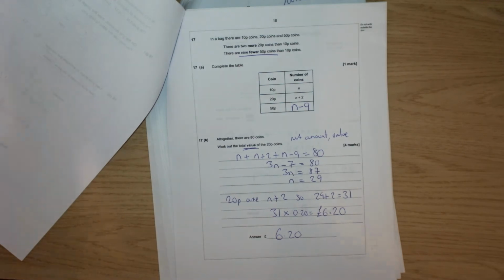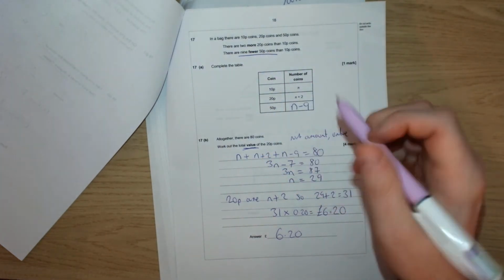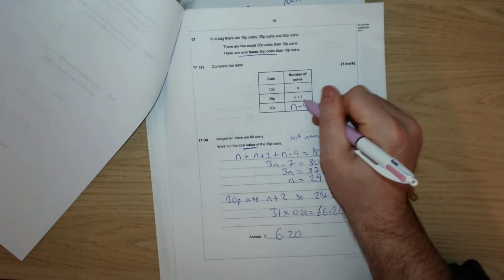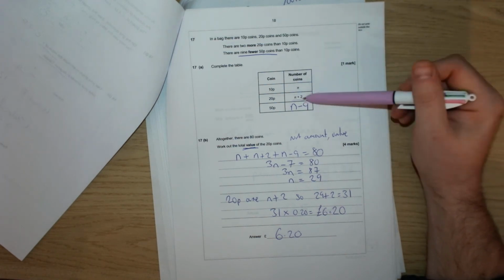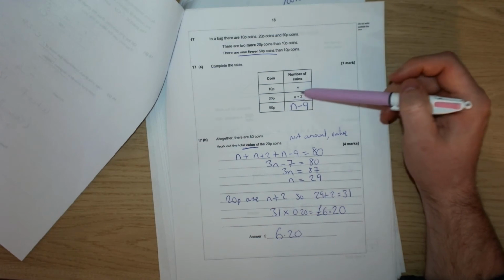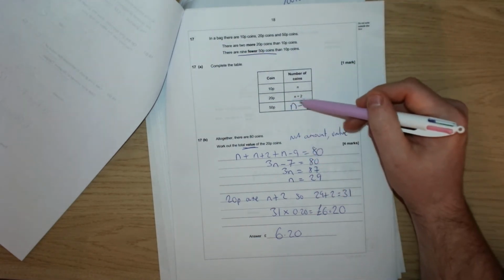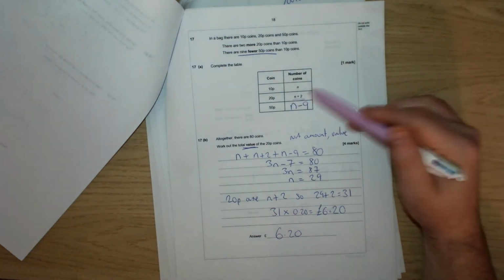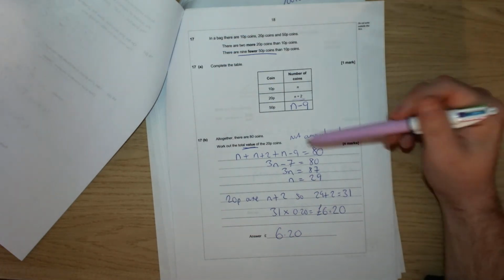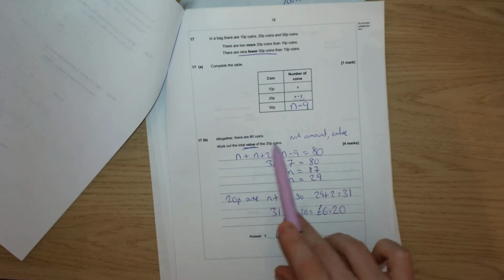Question 17. We've got a bag with some 10p, 20p and 50p coins. It tells me there are 2 more 20p coins than 10p coins, so it's very nicely just expressed that for us already. So if there's n 10p coins, n plus 2, because there's 2 more, add. 9 fewer, so again it's helped you by putting it in bold, so fewer would be subtract, so n subtract 9. So that's our mark for filling in the table there. Then tells me altogether there are 80 coins. Work out the total value of the 20p coins.